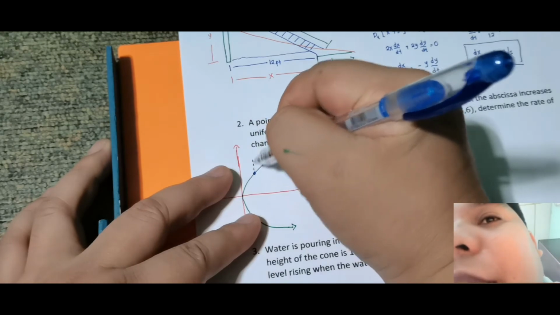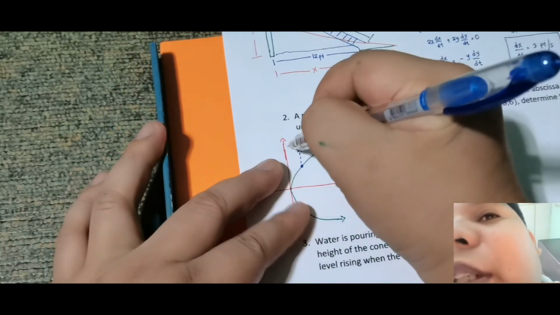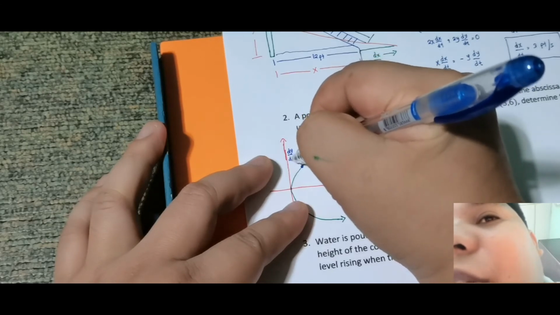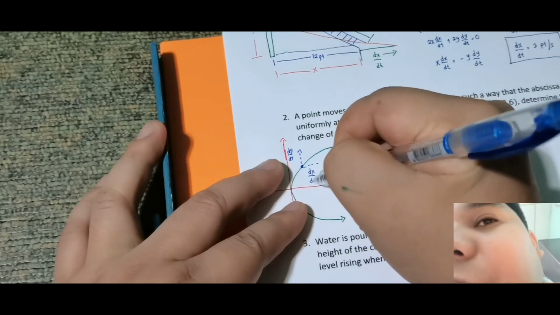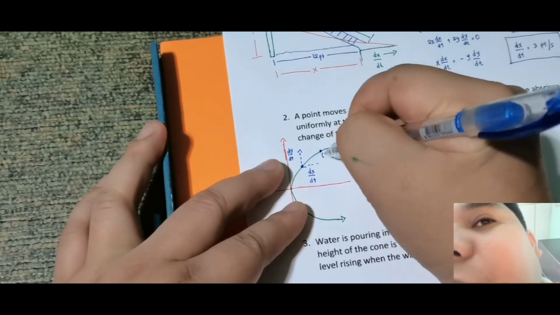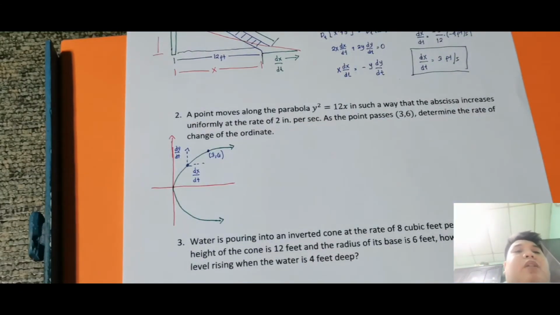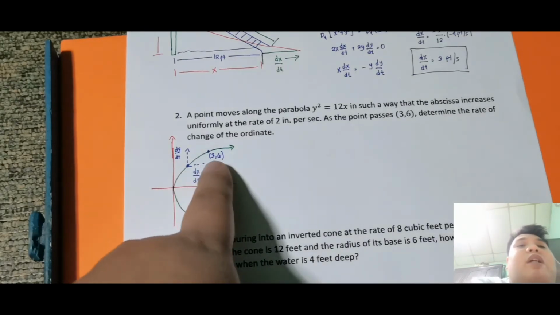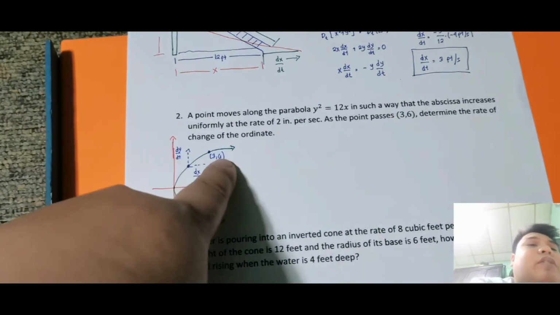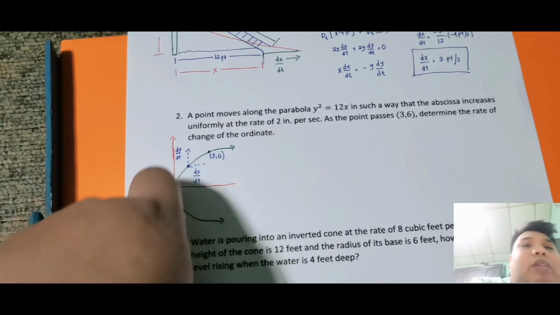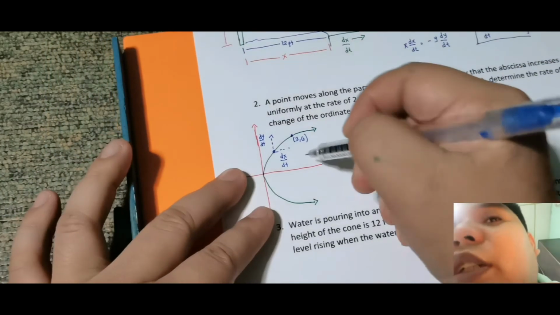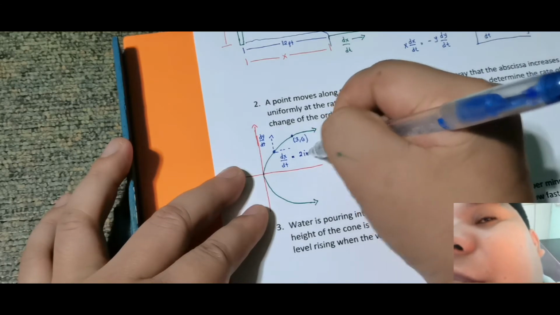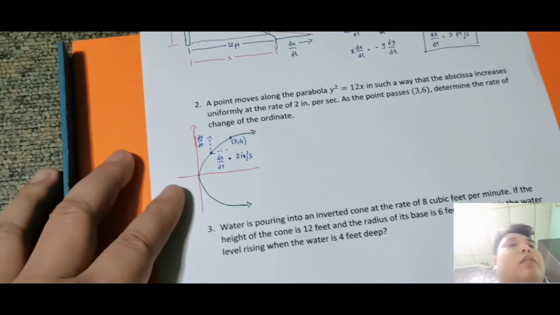Ang movement niya pagpataas, this is dy over dt. Kasi yung gumagalaw yung y part. Ang movement niya dito, this is just dx over dt. Ngayon, merong point dito, somewhere, si (3,6). Okay, ngayon, ang gusto niya malaman, determine the rate of change nung ating y o nung coordinate pag nagpass na yung ating point doon. So note na yung galaw ng ating dx over dt o nung abscissa natin is equal to 2 inches per second.